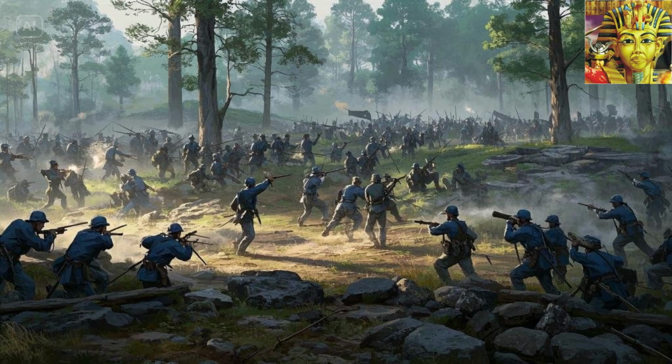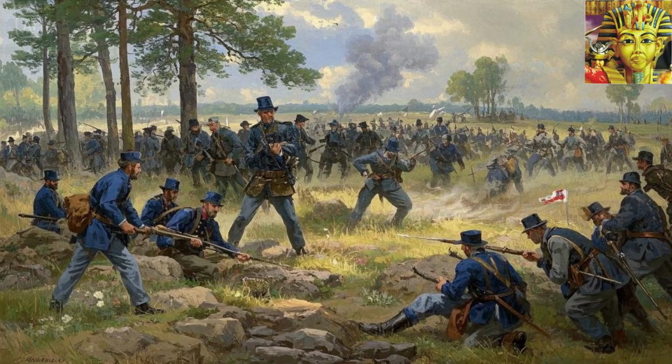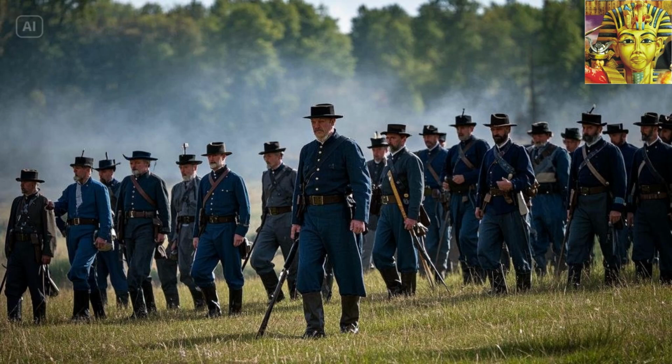The legacy of the Battle of Chickamauga continues to be felt today, as the battlefield is preserved as a national park and serves as a reminder of the sacrifices made by the soldiers who fought in the battle.